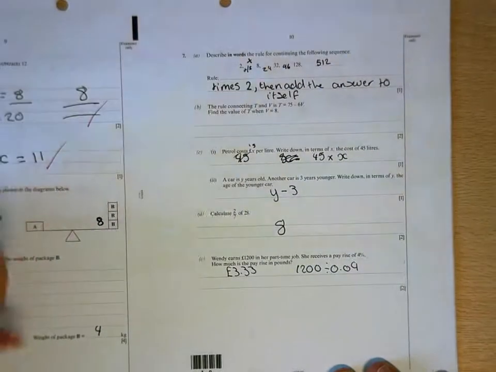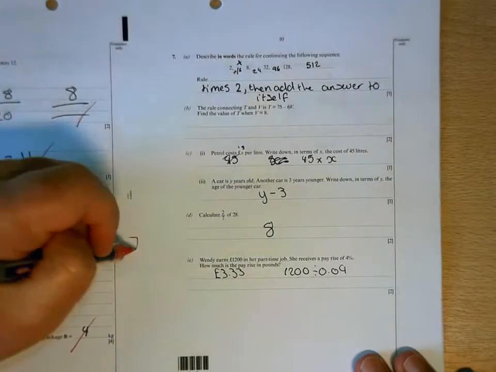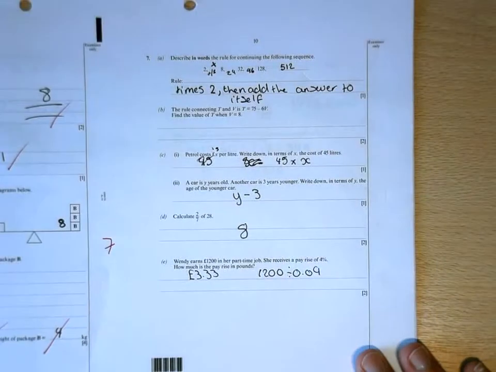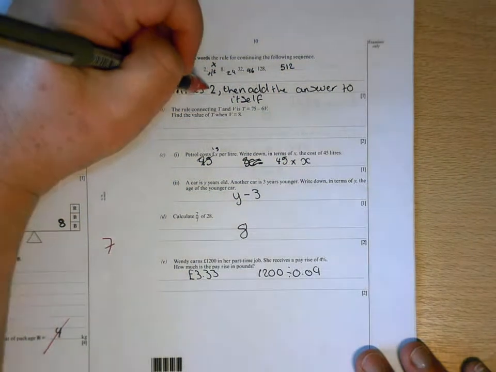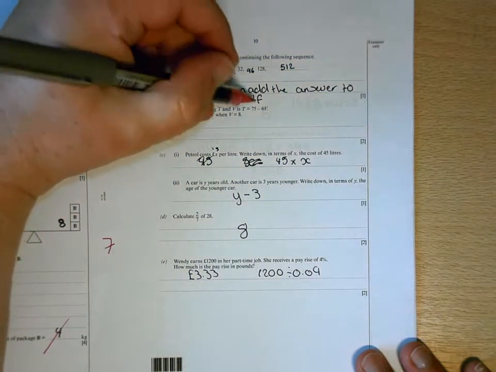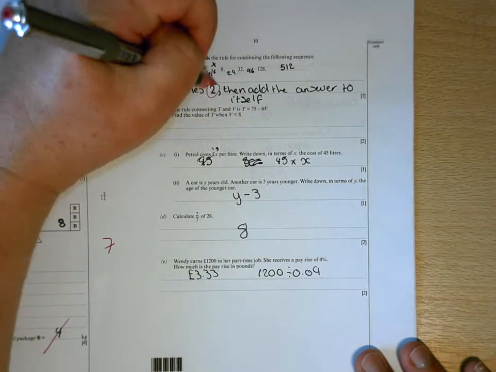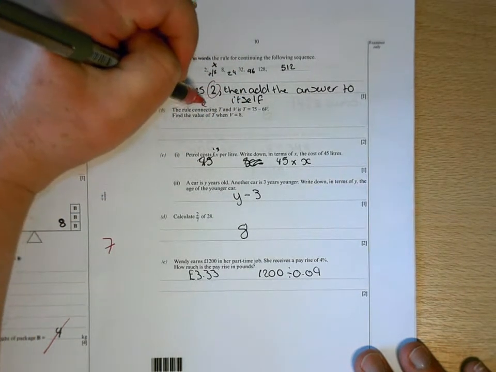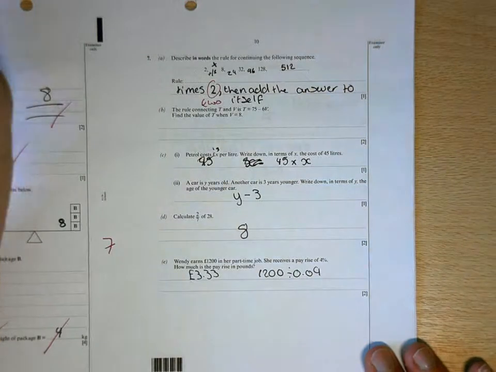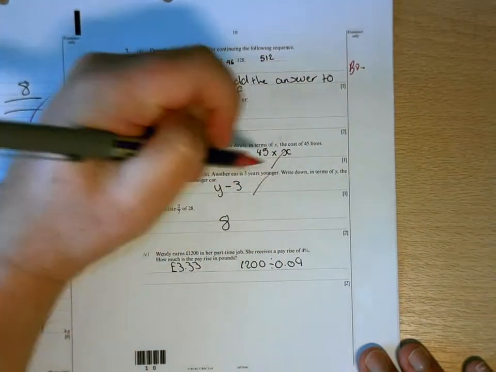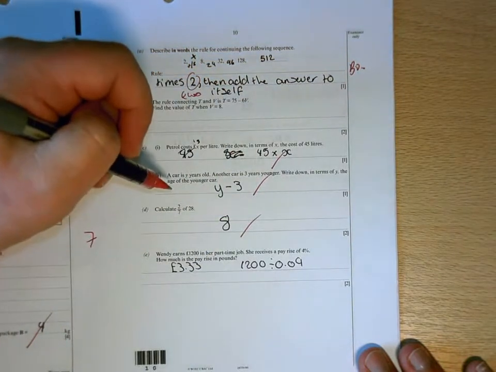Good, you've made that clear. That's excellent. 7 for that side. Times 2, then add the answer to itself. Yeah, so that's basically saying times 2, then doubling, or timesing by 4. So it's not wrong, but that's not a word. And because you've used a digit, you can't get the mark. That's good, that's good, that's good.